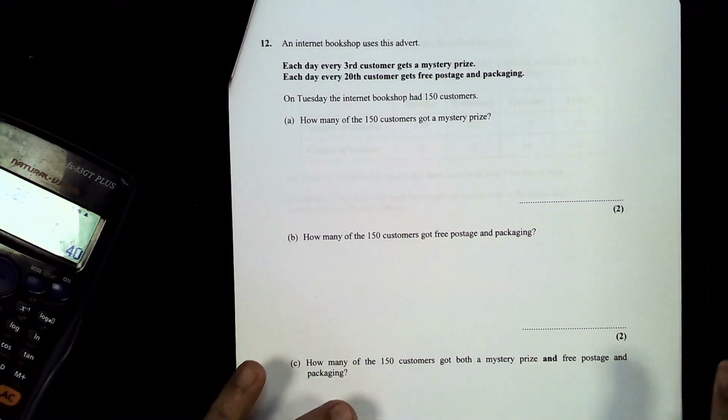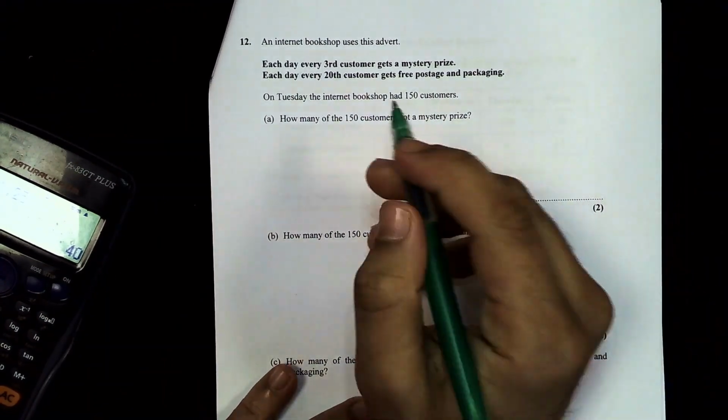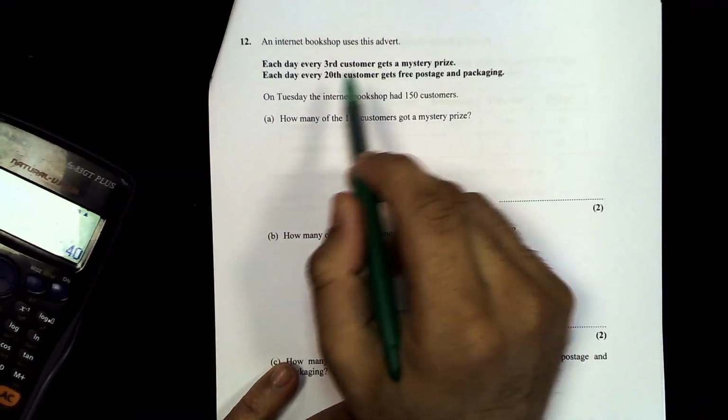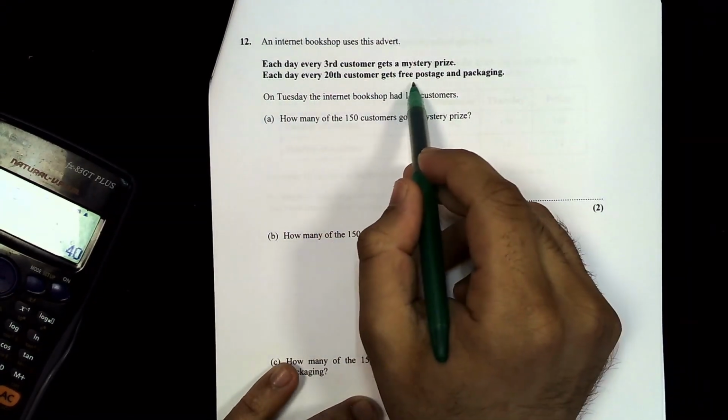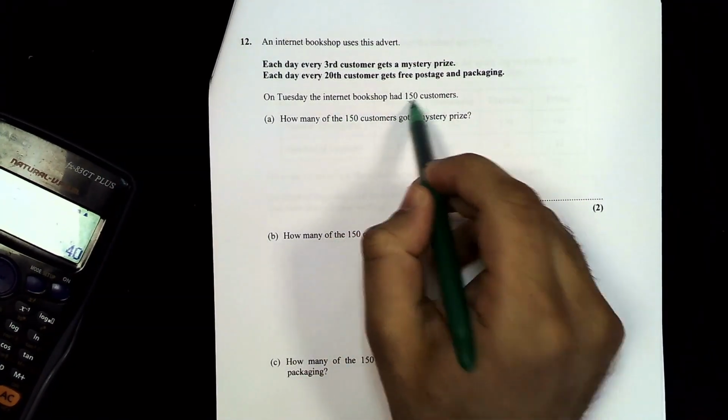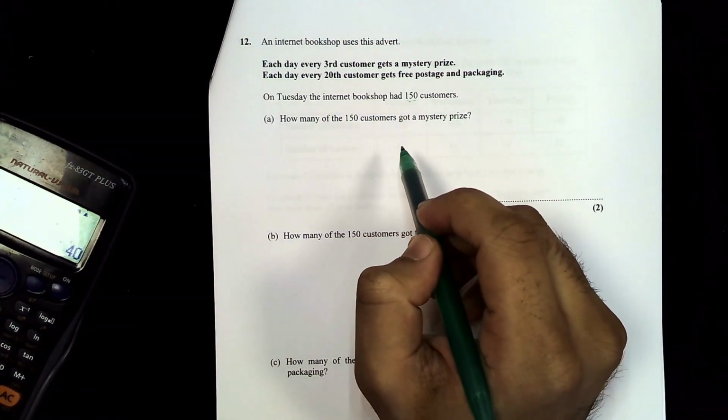Question 12. An internet bookshop uses this advert. Each day, every 3rd customer gets a mystery prize. Each day, every 20th customer gets free postage and packaging. On Tuesday, the internet bookshop had 150 customers. How many got a mystery prize?